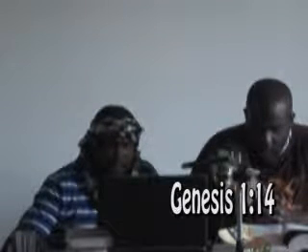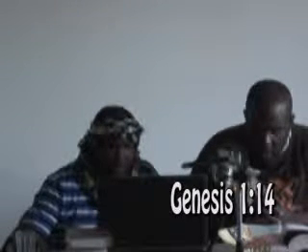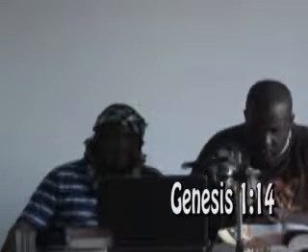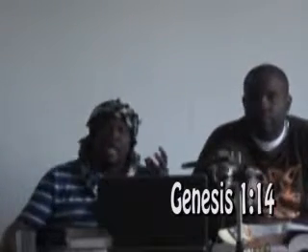Genesis chapter 1, verse 14. And the Most High said, let there be lights in the firmament of the heaven to divide the day from the night, and let them be for signs, and for seasons, and for days and years. To divide the day from the night. The only lights up in heaven that divide the day from the night would be the sun and moon.